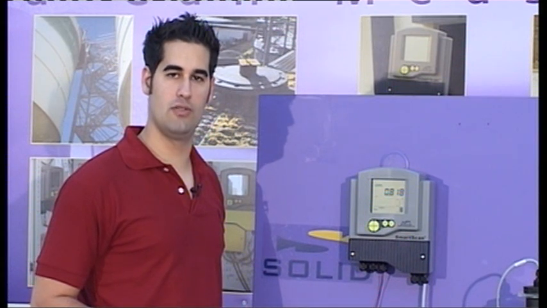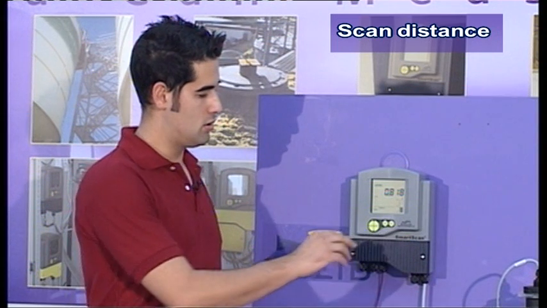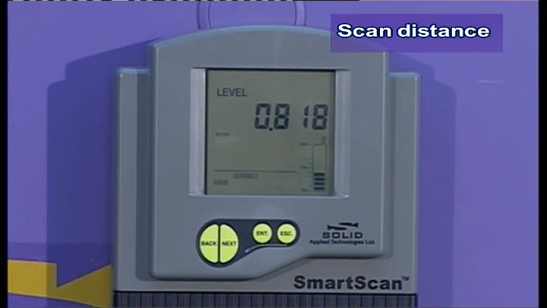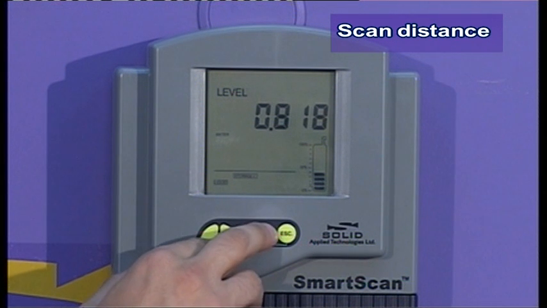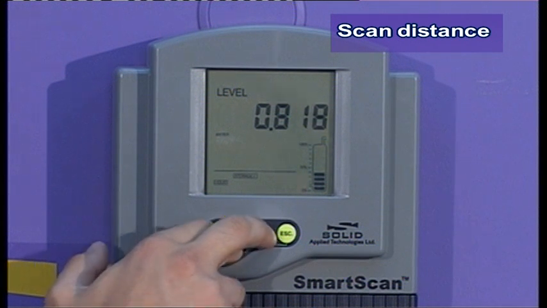In order to activate the scan distance function, the user should press next and enter simultaneously while the SmartScan appears in the measurement window. After pressing next and enter, the SmartScan will start to search for interference inside the tank.